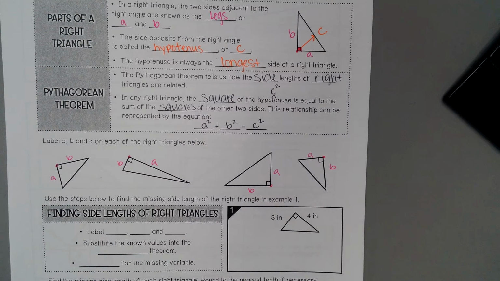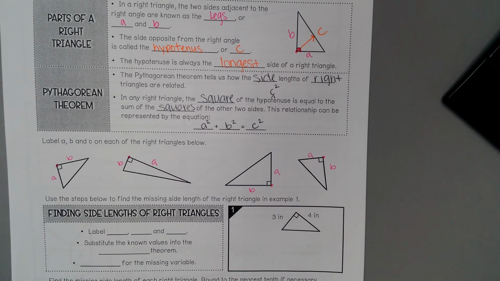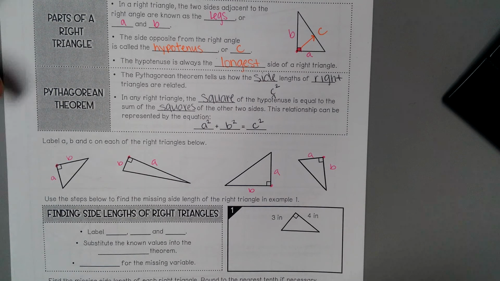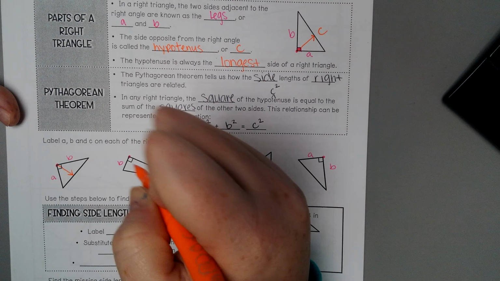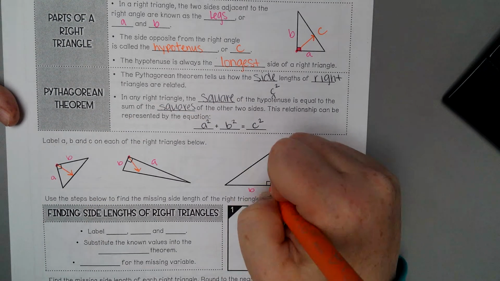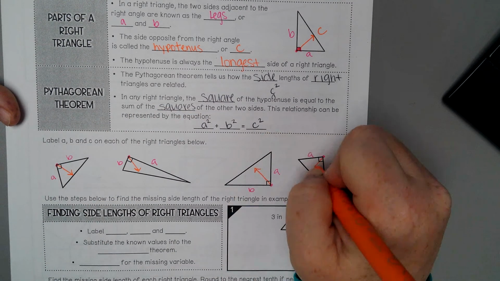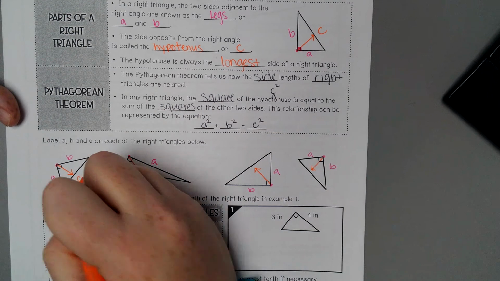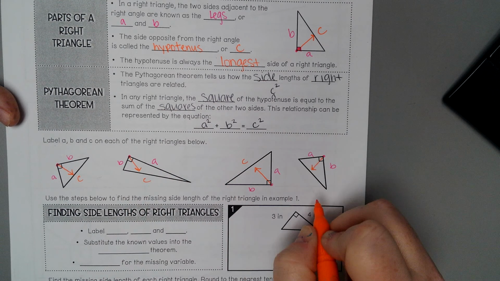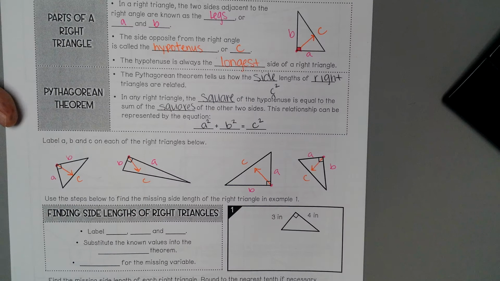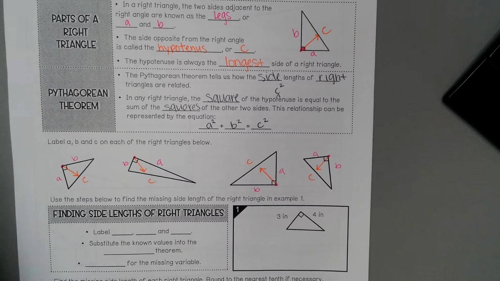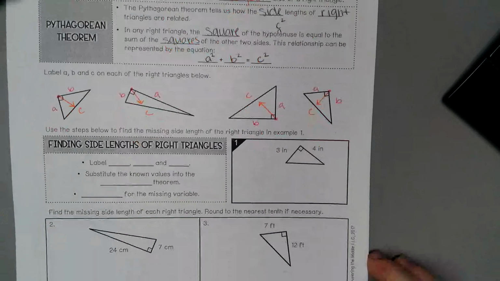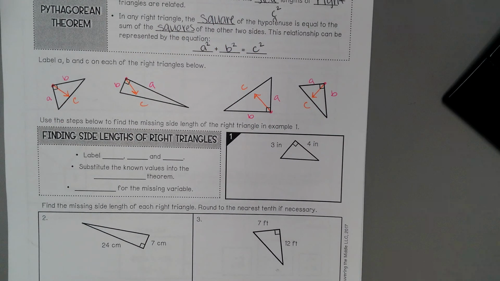You have an A, you have a B. Either way works. Your hypotenuse is always across from or opposite of your right angle. So we would have C, C, C, C. So remember, it does not matter what order you put A and B in. C is the only one that really matters because it must be the opposite of your right angle.